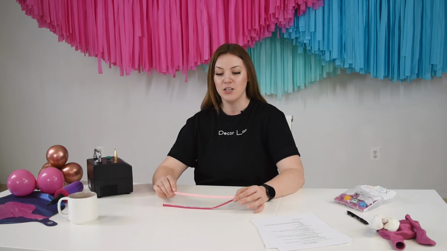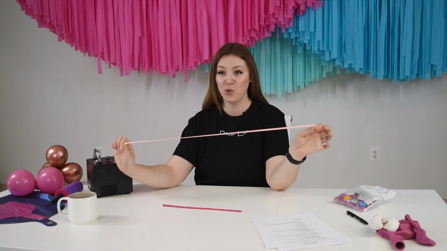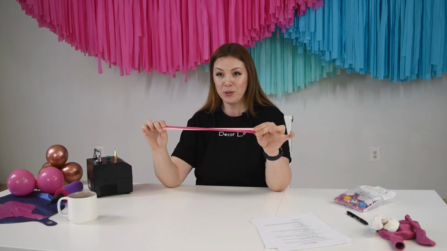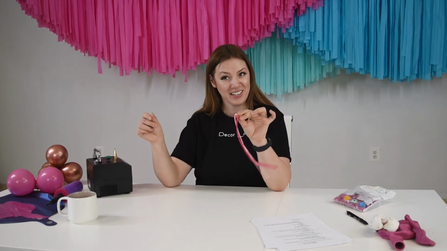So you can also hear people talking about 260s. These bad boys are great for putting a balloon garland together. And as I said earlier, those are the types of balloons that people use for balloon twisting.